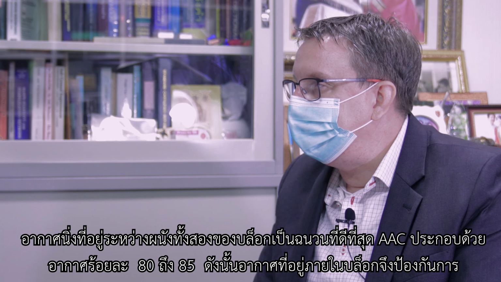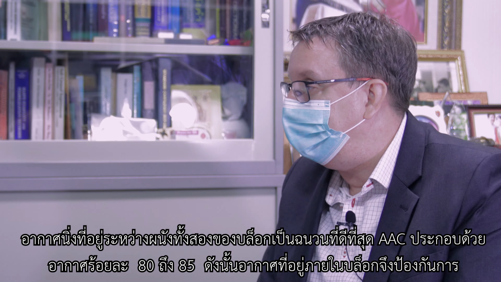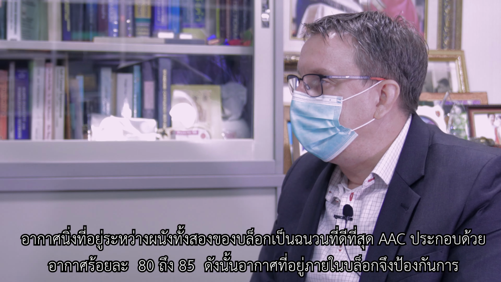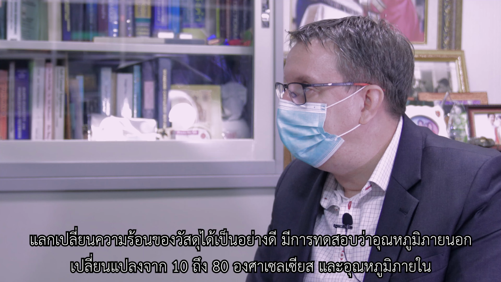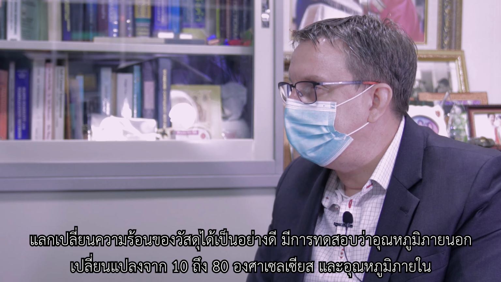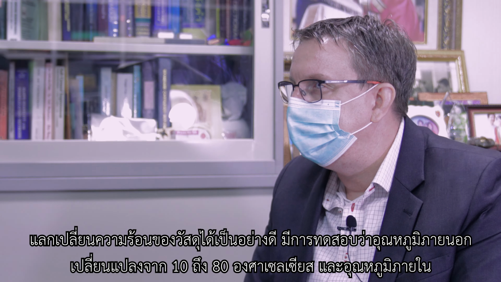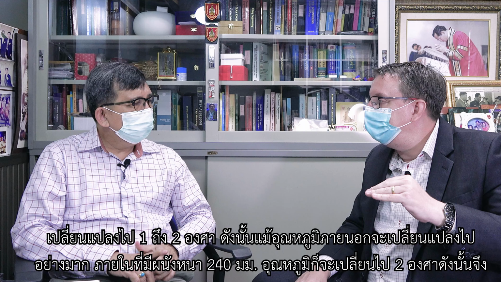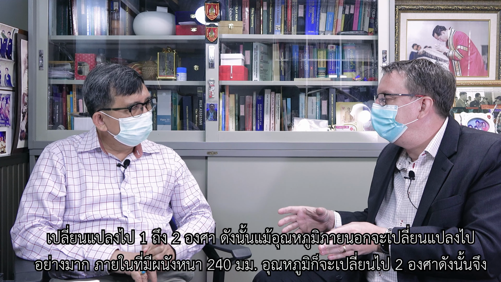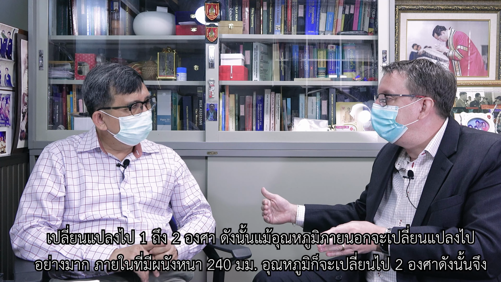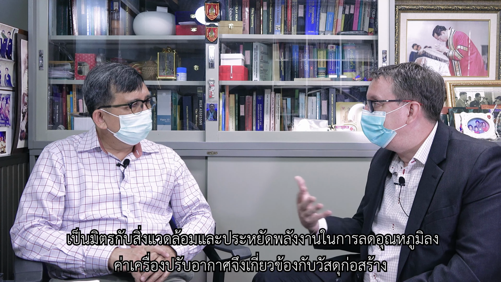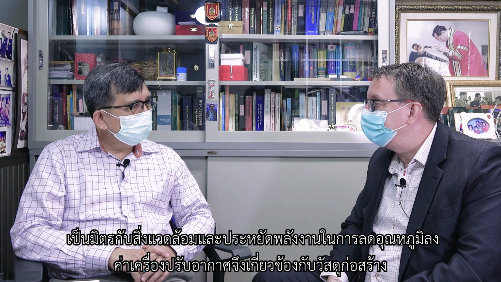AAC consists of 80%, 85% of air. So the air standing inside the block is protecting the heat exchange of the material in a very good way. And there are tests where the outside temperature was changed from 10 to 80 degrees, and inside the temperature changed by 1 to 2 degrees. So even with a very huge change in the outside temperature, inside at the 240 millimeter wide wall, the temperature only changed by 2 degrees. So it's a very environmentally friendly and energy saving construction material for cooling down aircon cost.